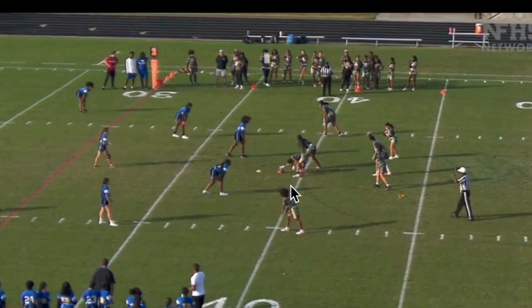So we see the snapper picks the ball up off of the ground, kind of pauses for a second, and then sets it back down. And we get a flag from our referee. So we go to Rule 7. That's talking about snapping, handling, and passing the ball.